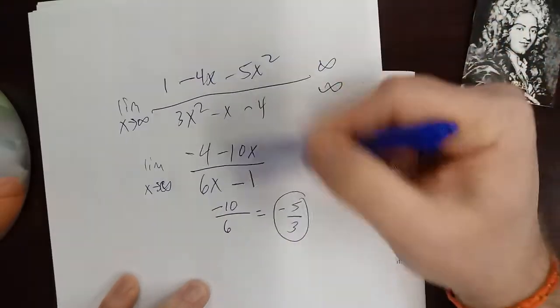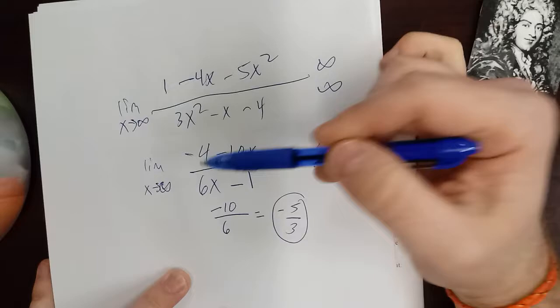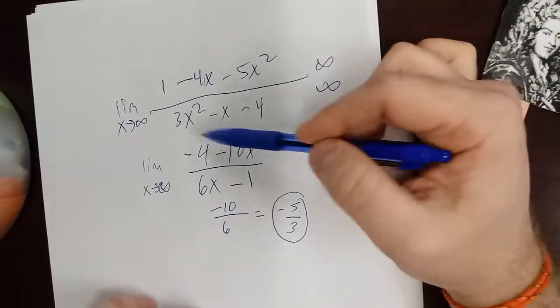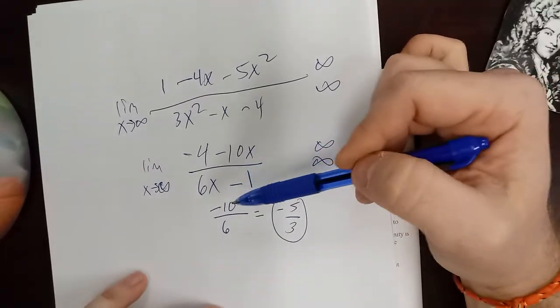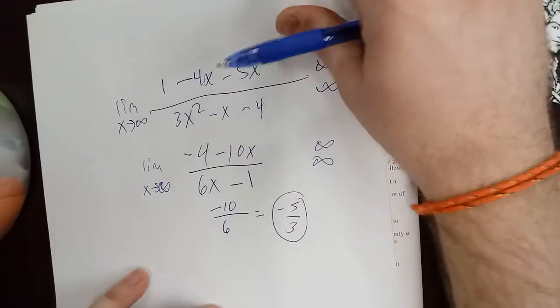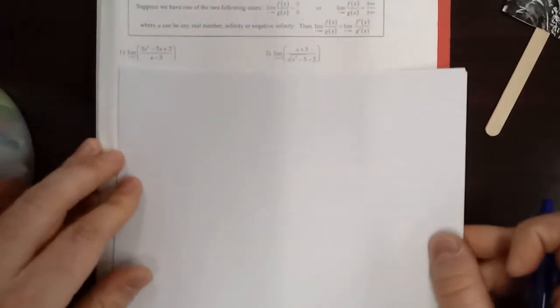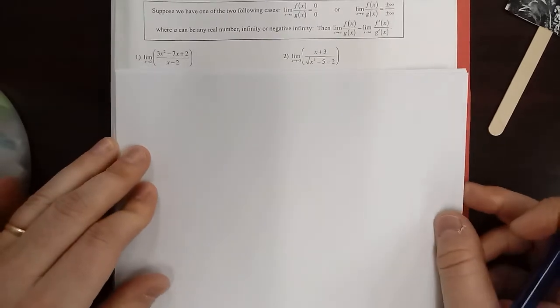Now, if you can do this one in your head and you understand how this works, that's great. And that's awesome that we got negative 5/3. But doing L'Hopital's rule is a way for us to get that number if we're not sure what's happening. So we're going to do a bunch of examples of this. And generally speaking, notes like this will have example after example where L'Hopital's rule is applied. I always do the check because there's always the possibility that his rule is not applicable.